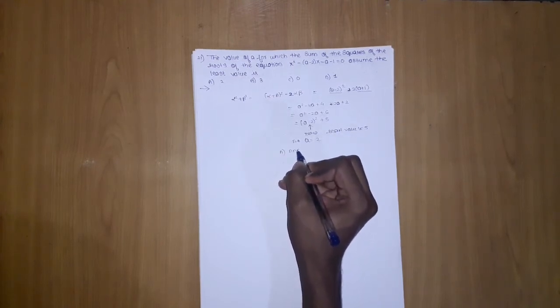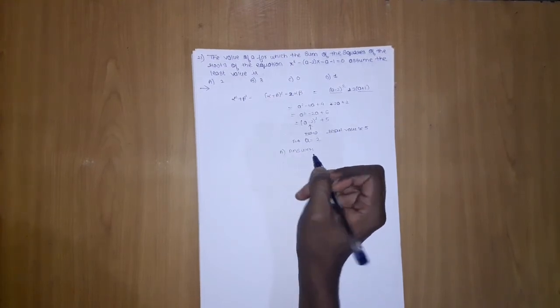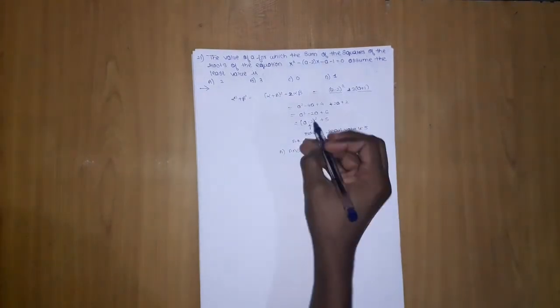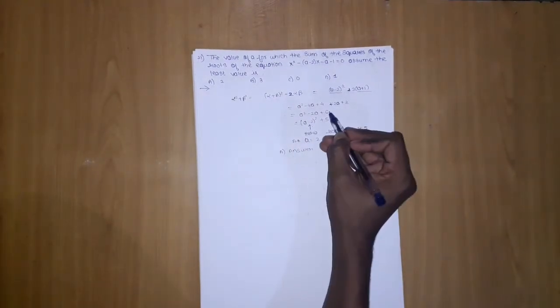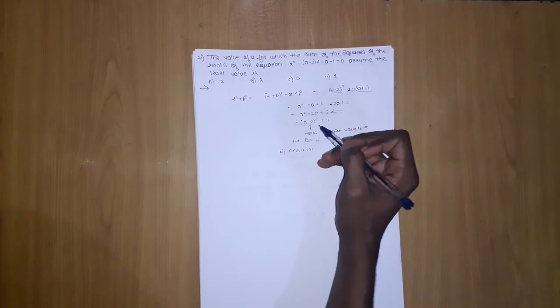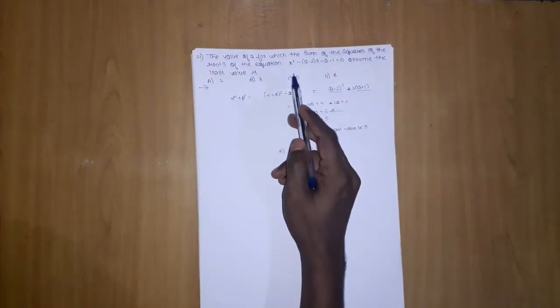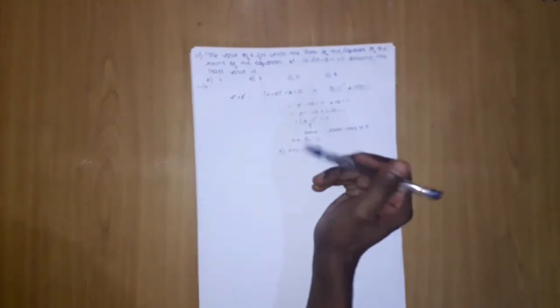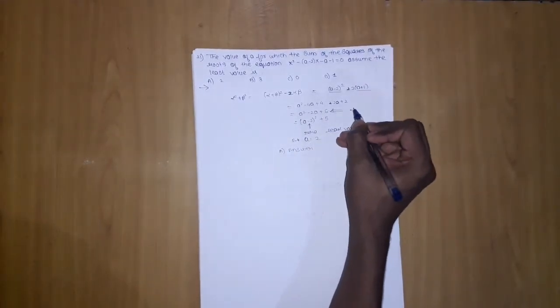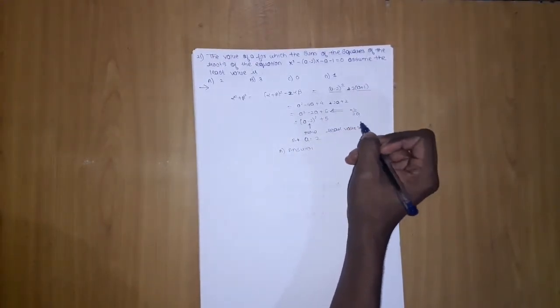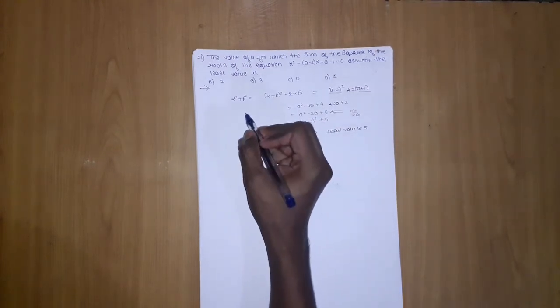Now you can also solve it in another way, if you are not able to see what to do after this. Here we want the least value of this. It is minus b by 2a, and it is an upward parabola.